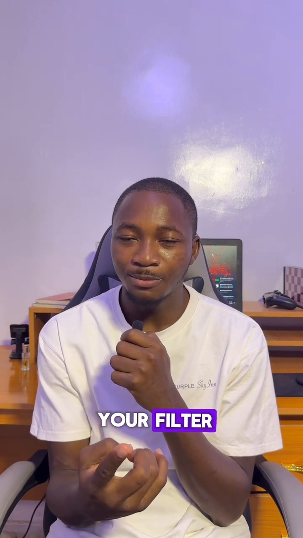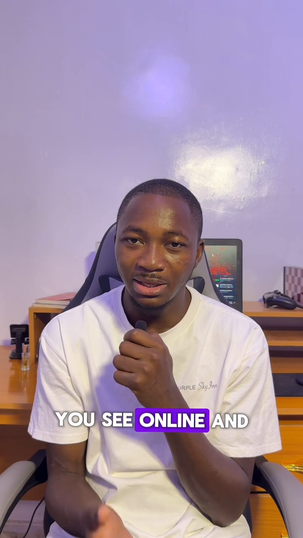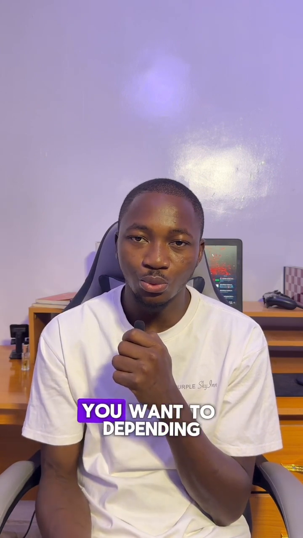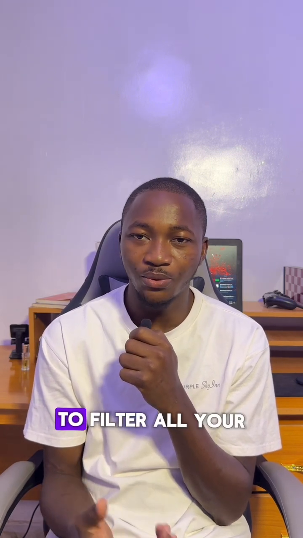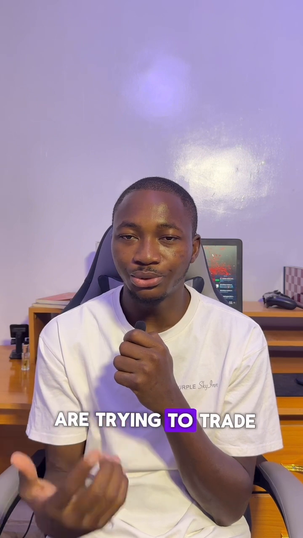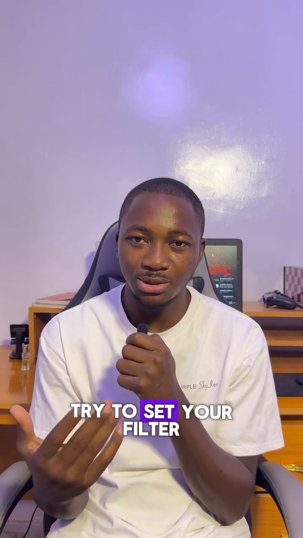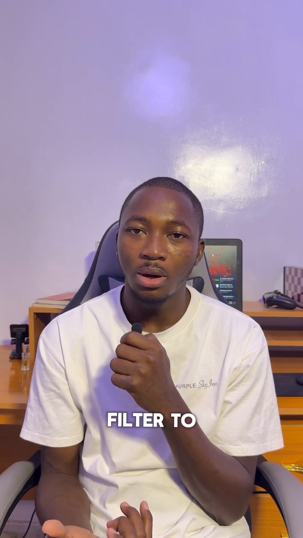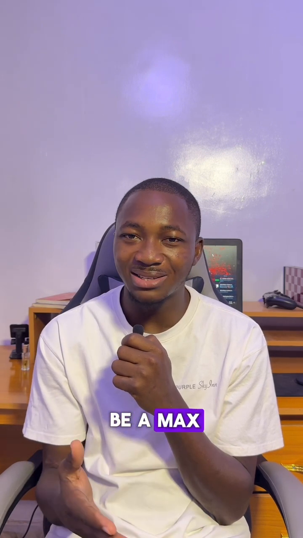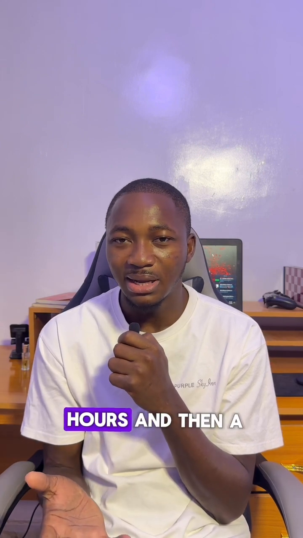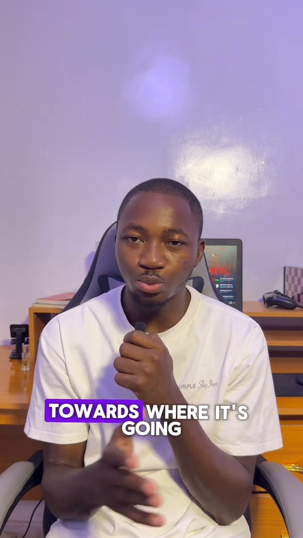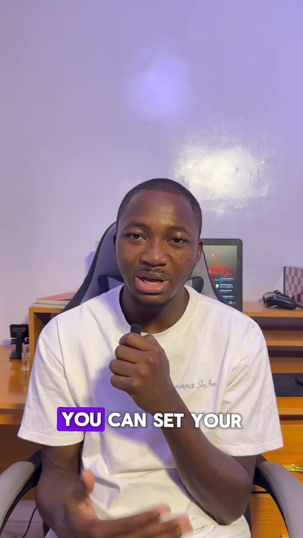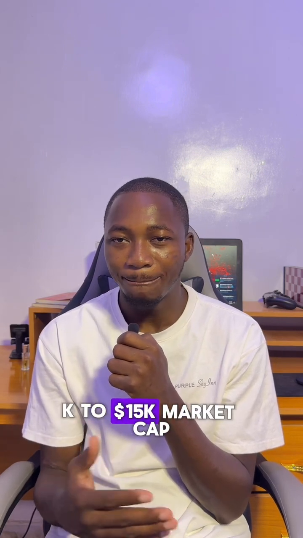You shouldn't use any random filter you see online and trade anything. What you want to trade will determine the kind of filter you are going to use to filter out your tokens. For example, if you are trying to trade pre-bond, you can set the time frame to a max of 4 hours, and a minimum of, let's say, 3 to 4 minutes. That should be your time frame towards where it's going to launch. And for the market cap, you can set it to 10k to 15k.